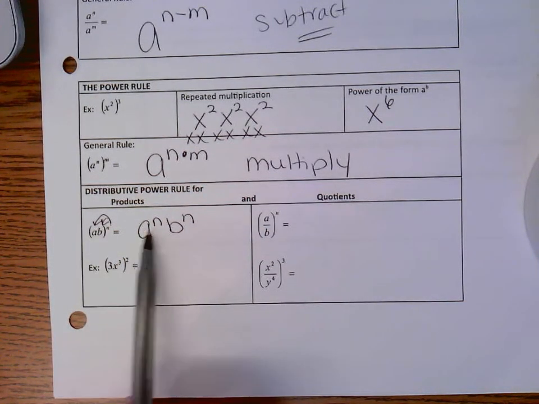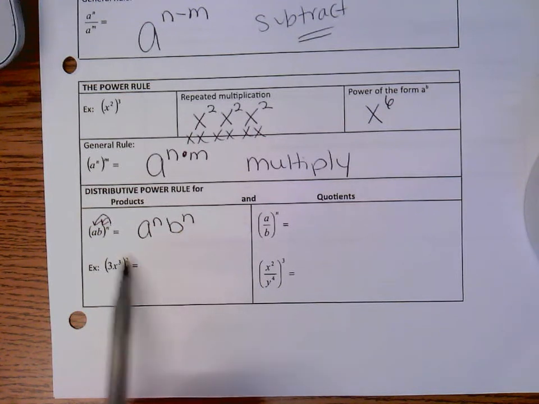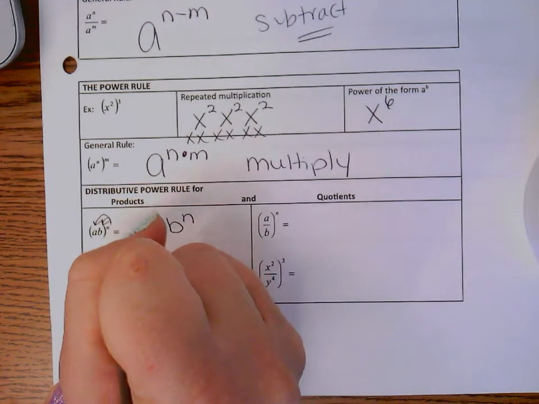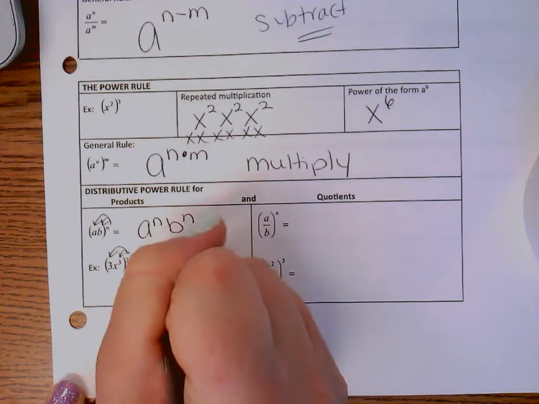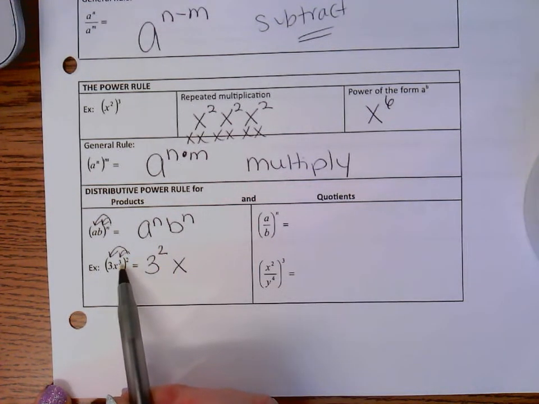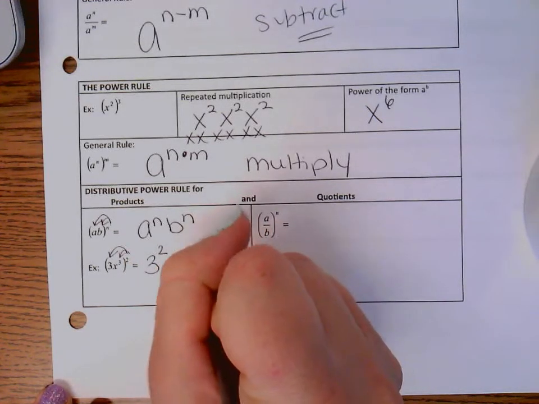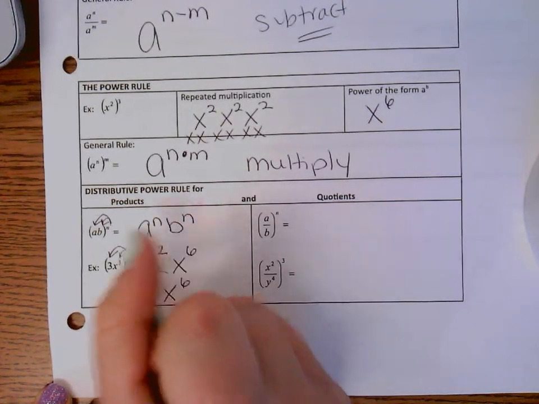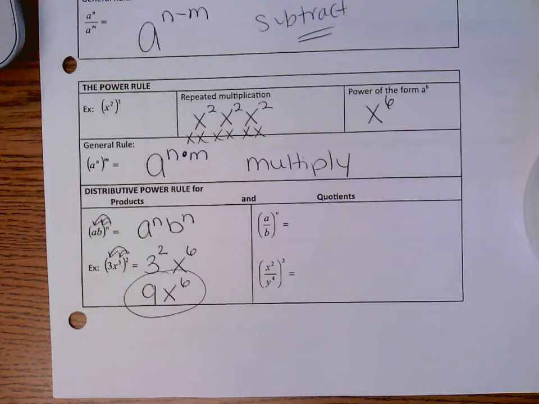So I have a to the n, b to the n. Same thing on this one. This is one that people miss a lot. You have to do 3 squared, and then it would be x to what power? If this is a 3 and this is a 2, x to the 6th. So my best answer would be 9x to the 6th, and a lot of people write 3x to the 6th.